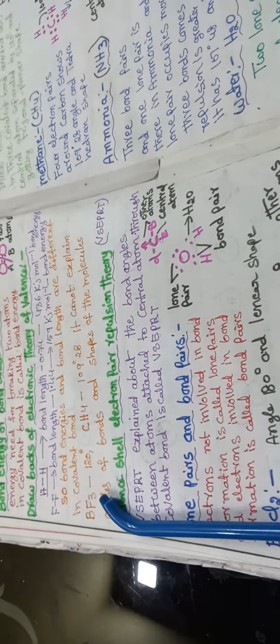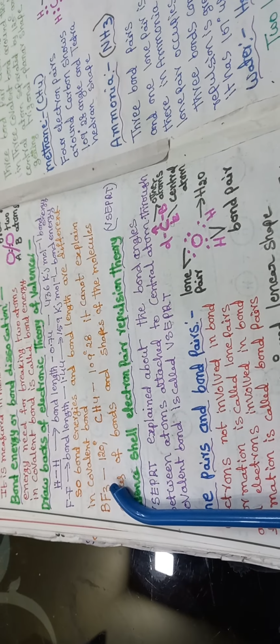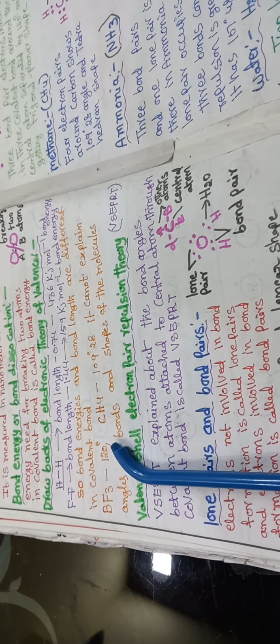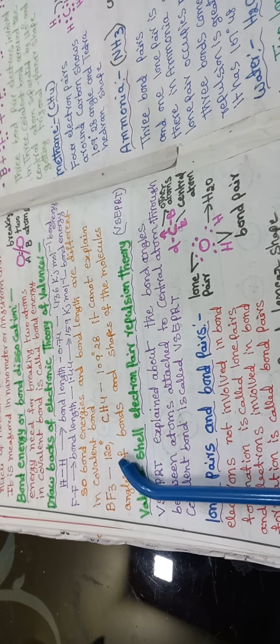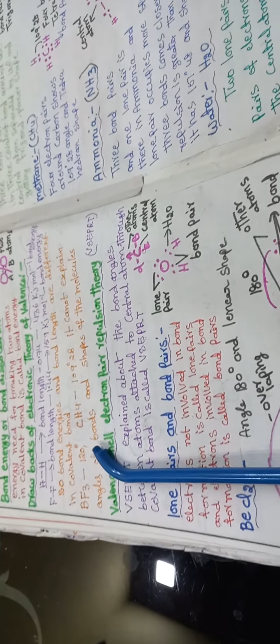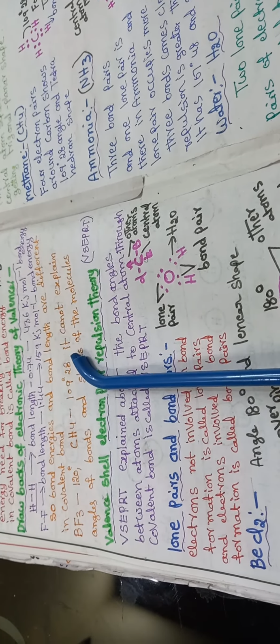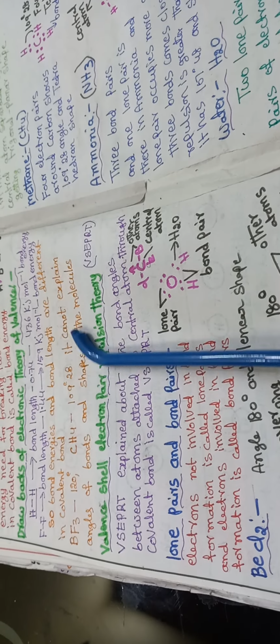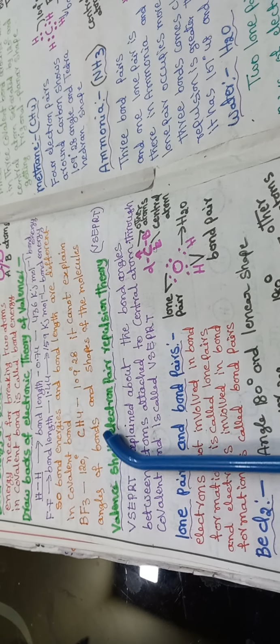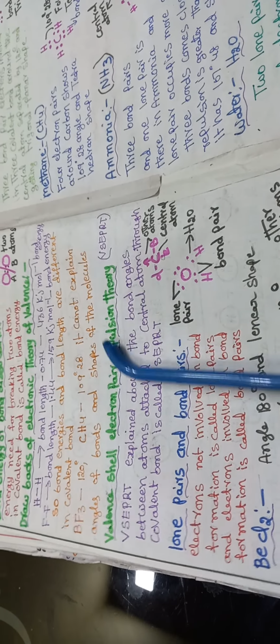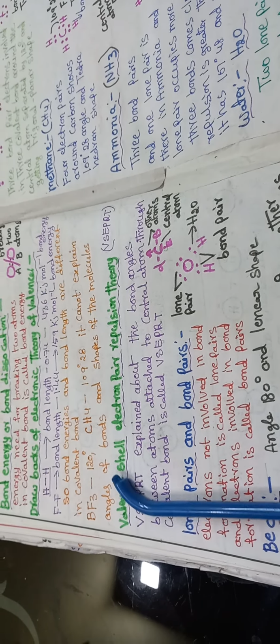In boron trifluoride, we can see a 120 degrees angle, and in methane, 109 degrees 28 minutes. So it cannot explain the angles of bonds and shapes of the molecules.